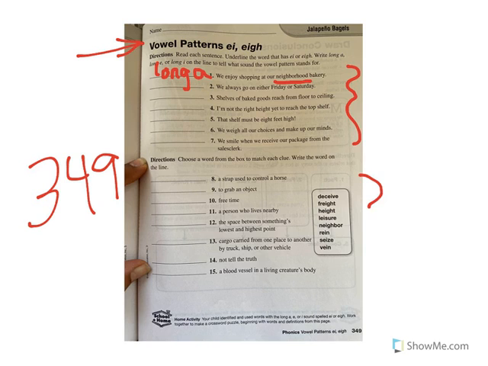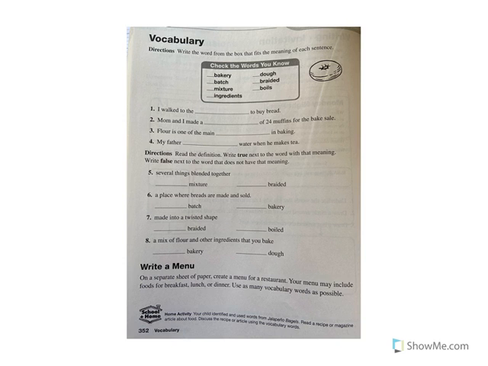Numbers 8 through 15, here at the bottom, says choose a word from the box to match each clue. Write the word on the line. So you have your box right here that you're choosing from. Number 8 is a strap used to control a horse. So if I'm looking at those words in the box, I see the word rain. Now this is not rain like rain falling from the sky. This is the strap that is used to control a horse. Okay, so that's your spelling practice.